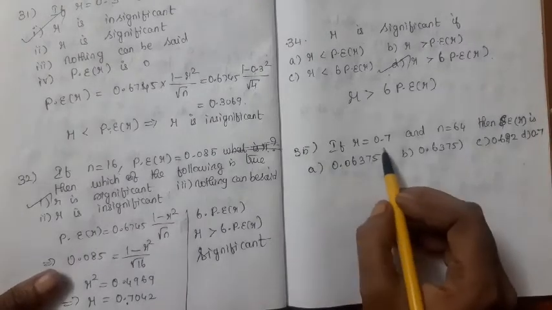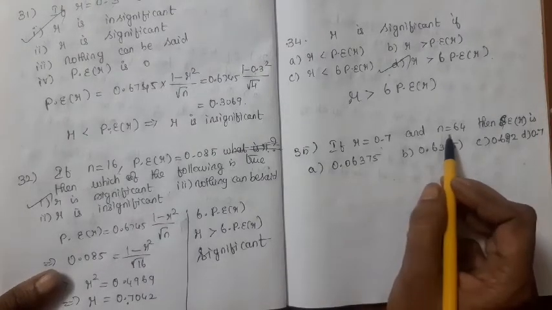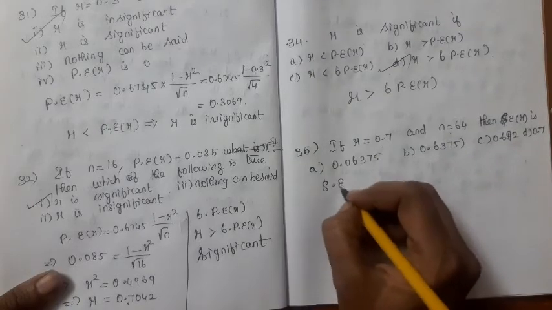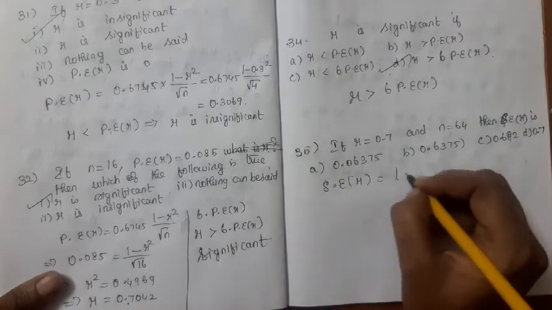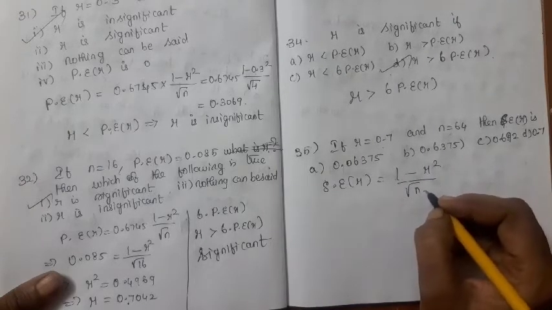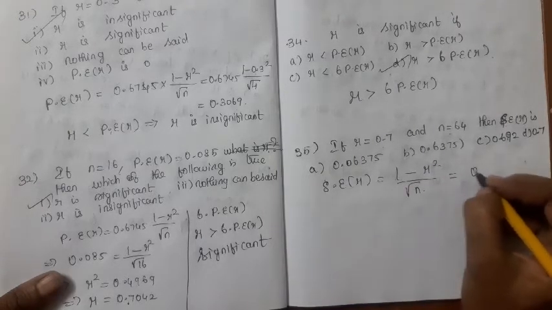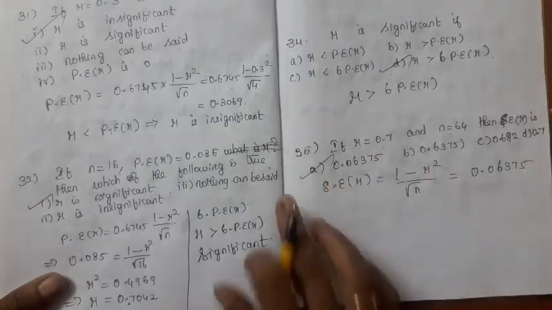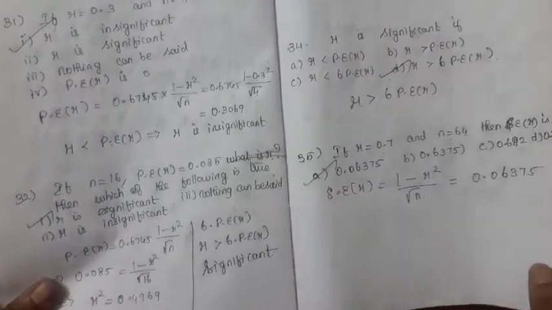Now, if R is equal to 0.7 and N is equal to 64, what is standard error of R? What is the formula for standard error of R? 1 minus R square divided by square root of N. Go for this calculation. You get the answer is 0.06375. You can check out, right? The answer is option A.